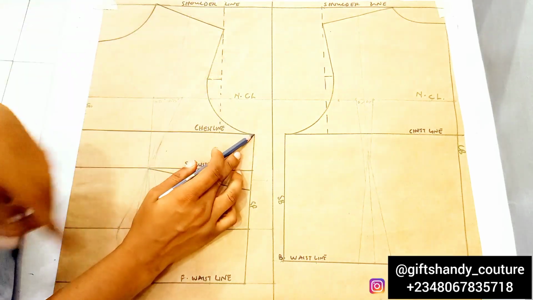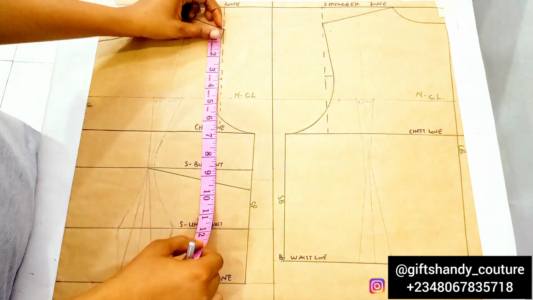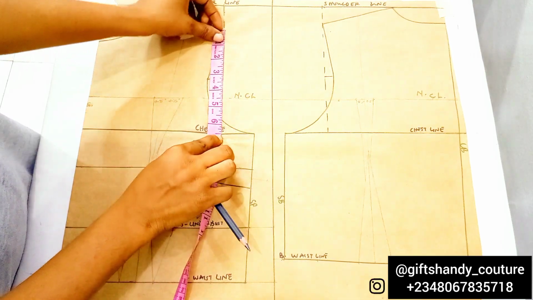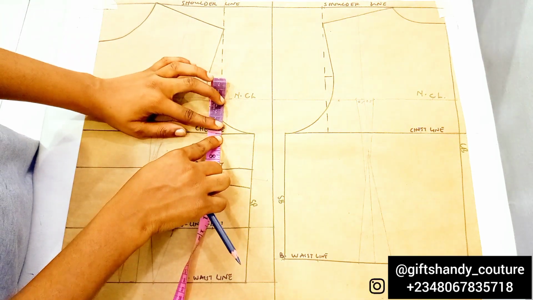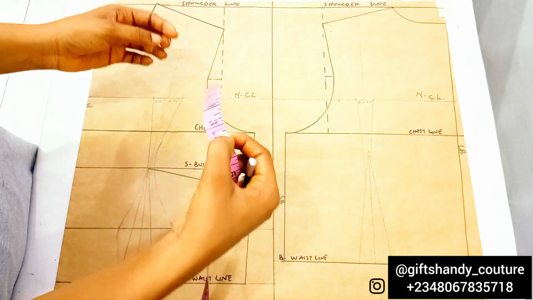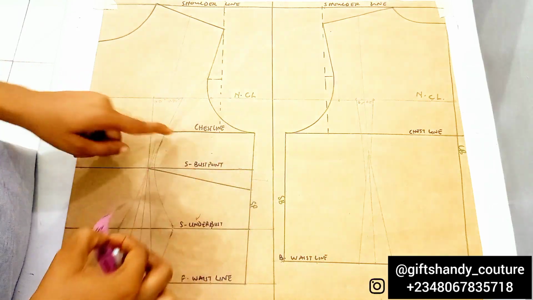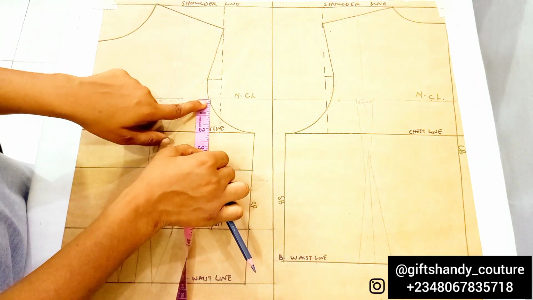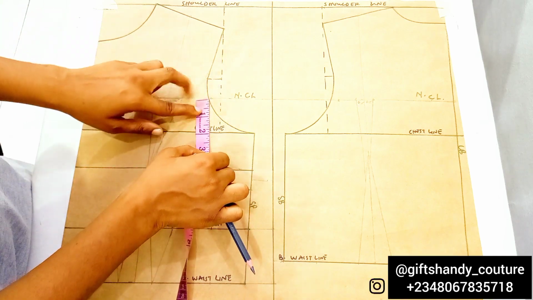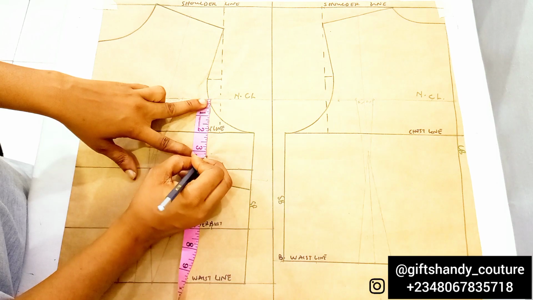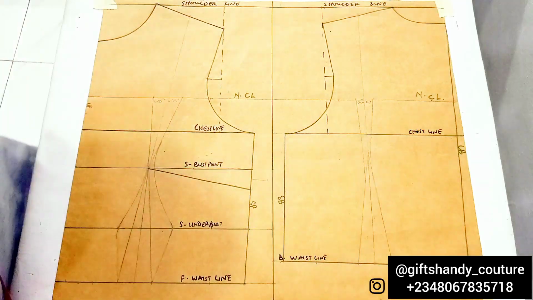Next is for you to plot your armhole for the off the shoulder, and to do that you're going to measure what you have from your shoulder tip to your initial chest line now, and then you're going to divide that measurement into 2. Can you see? I got about 3.25 or 3.35. So from that point where you marked your strap to strap, place your tape measure on that point and then bring down the measurement you got now, and then input that measurement.